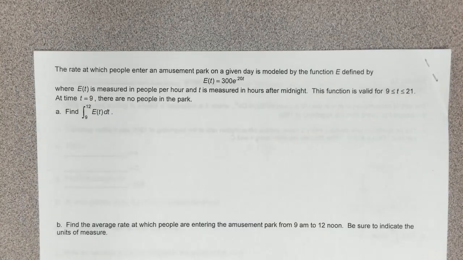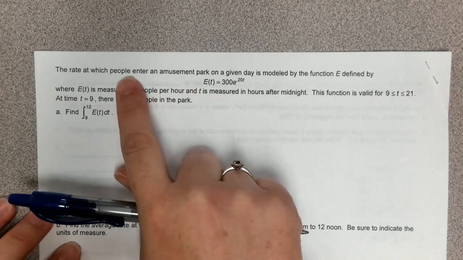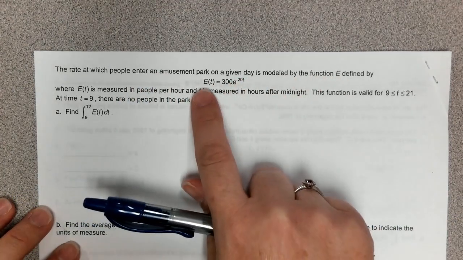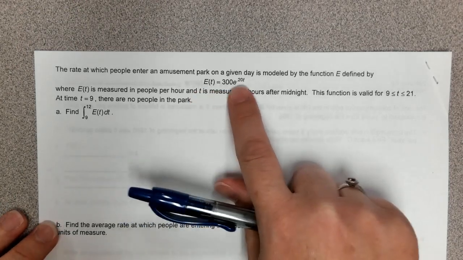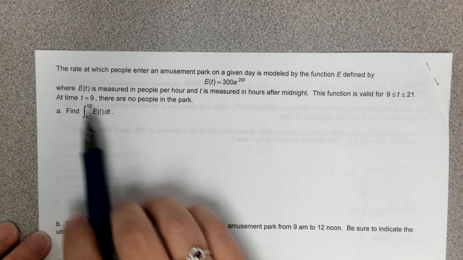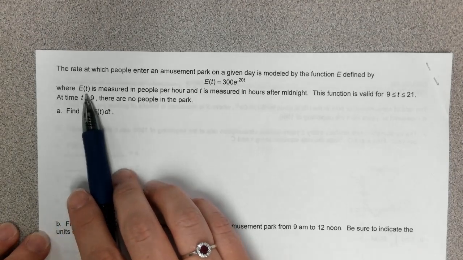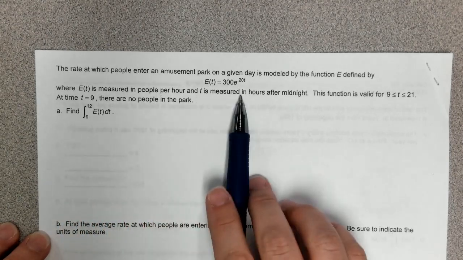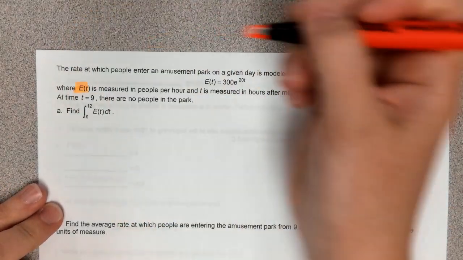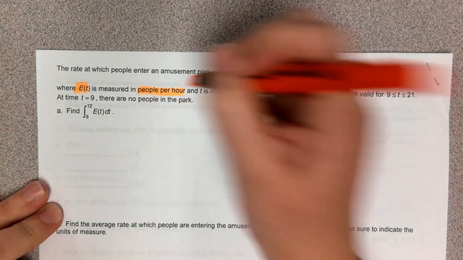Amusement parks, we like amusement parks, Disney, Universal. We have right here the rate at which people enter an amusement park on a given day, and it's modeled by this function, big E of t equals 300 e to the 0.20 t. E of t is measured in people per hour, so it is a rate.